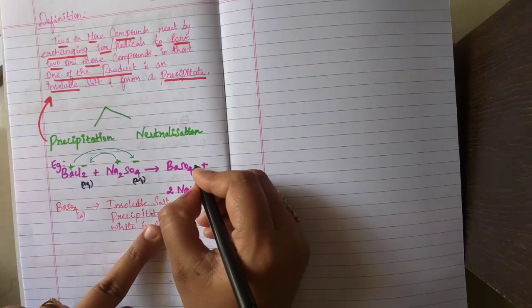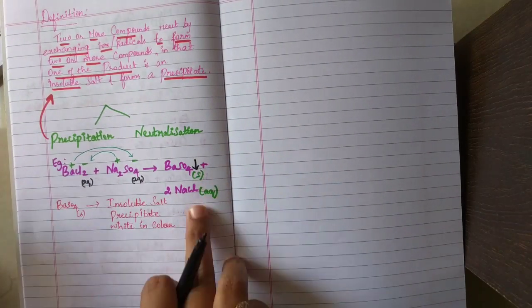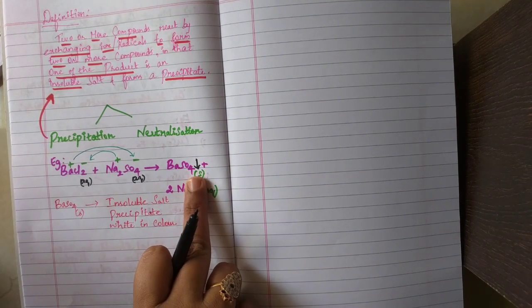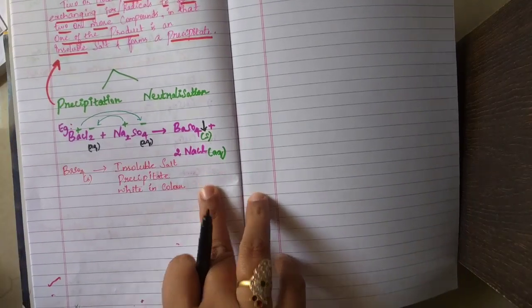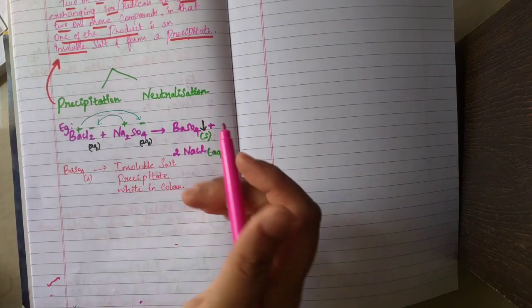This barium sulfate which is formed, how to mention the symbol of precipitate? It is also very important, students. You have to mention the symbol of precipitate as a downward arrow. Downward symbol you have to mention, this is for precipitate. Clear? One more example for this reaction.